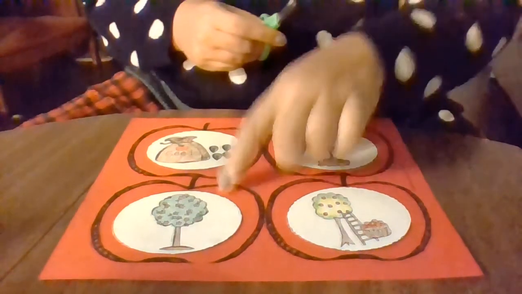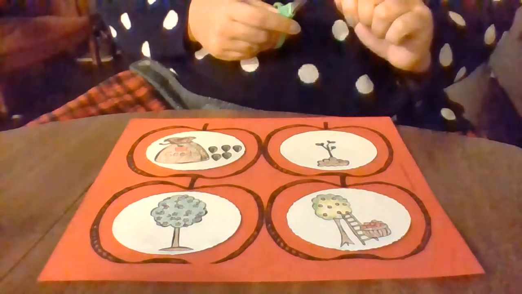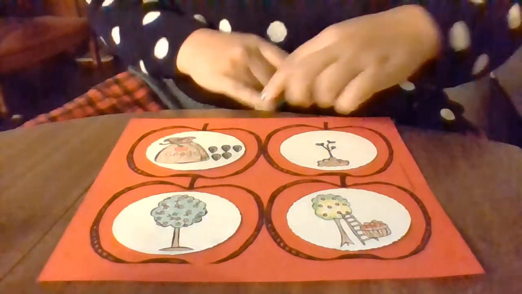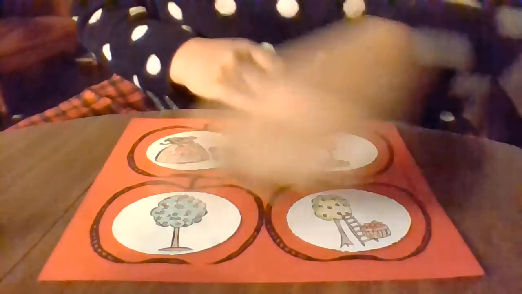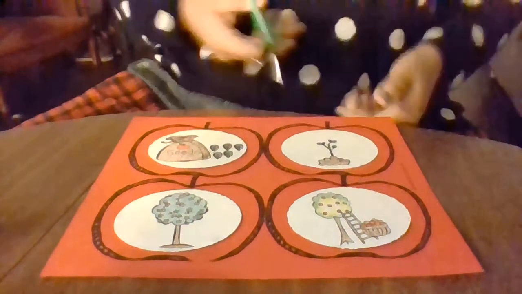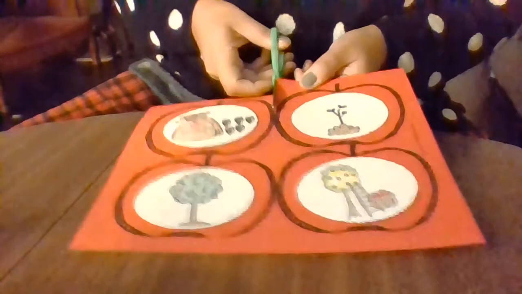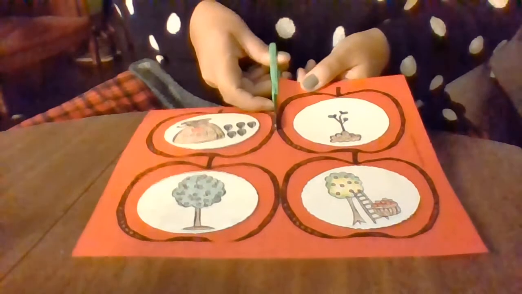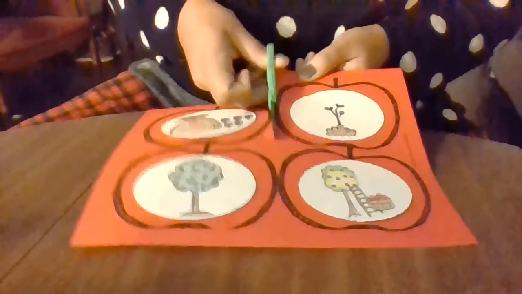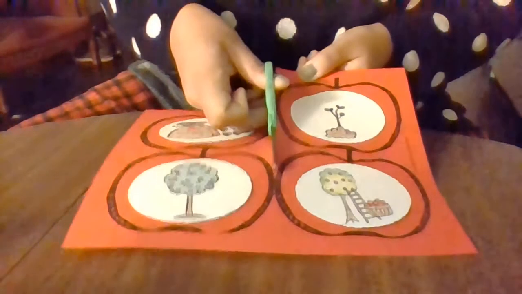Okay, I have 4 apples I need to cut out, but this paper is so big. I'm going to cut it in half this way and in half this way to make smaller paper. It's easier to cut smaller paper. Right down the middle.